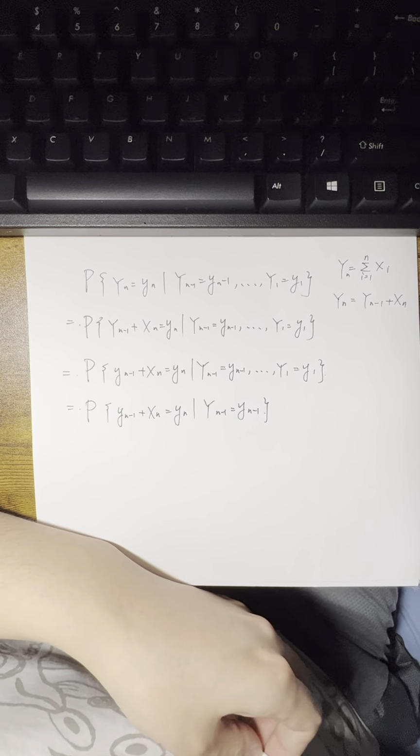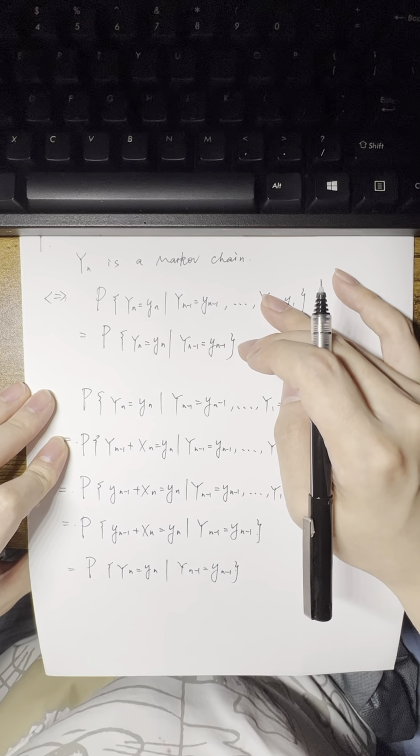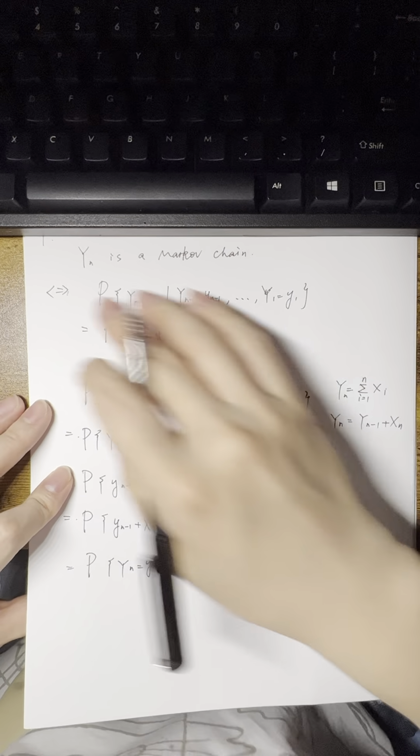And we could see that actually this part is yn equals yn. So we successfully proved that those two probabilities are equal. So we could say that yn is a Markov chain.